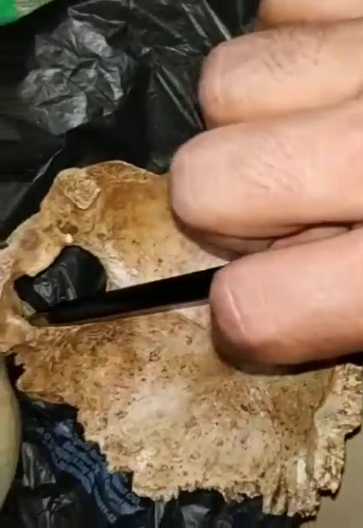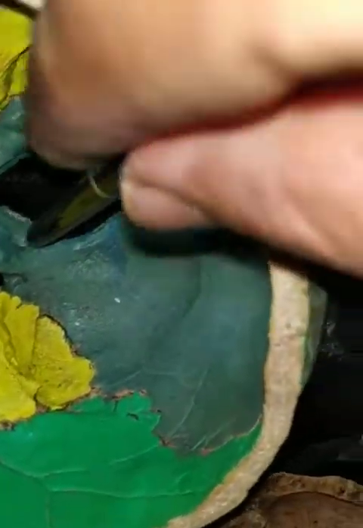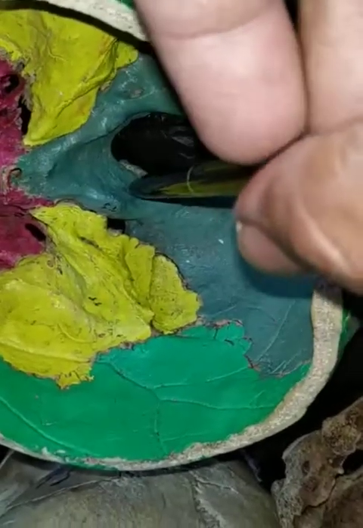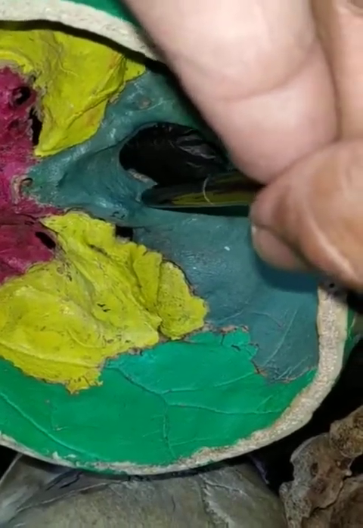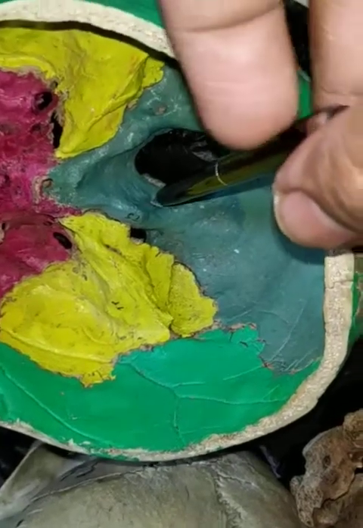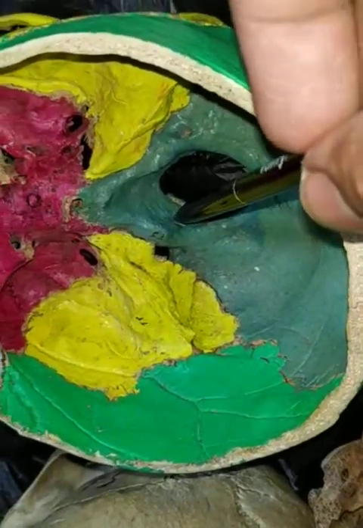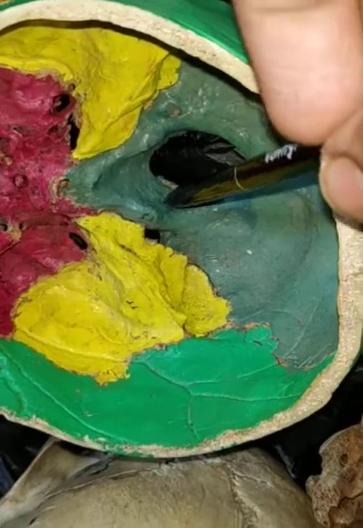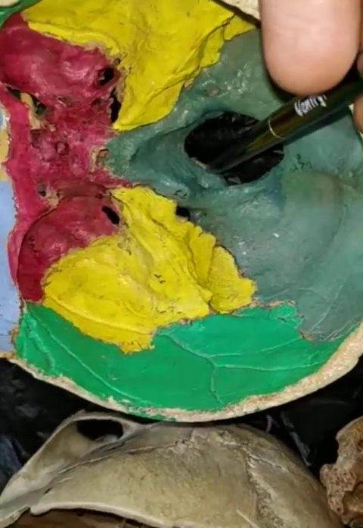Here you can see the hypoglossal canal, which passes the 12th cranial nerve, the meningeal branch of the ascending pharyngeal artery, and emissary veins.